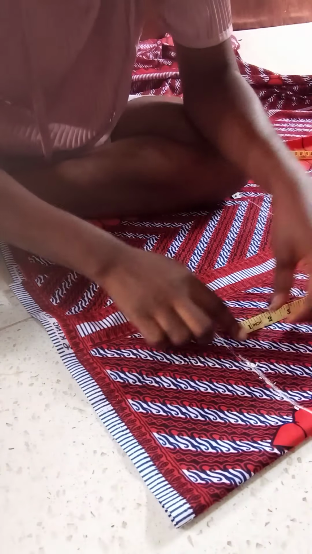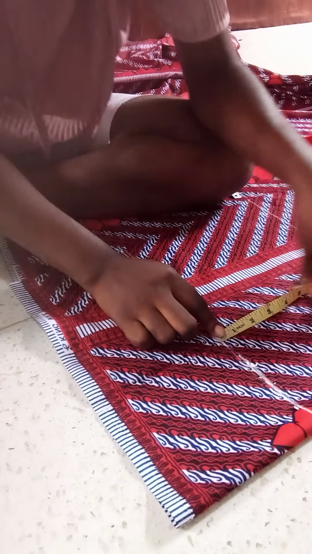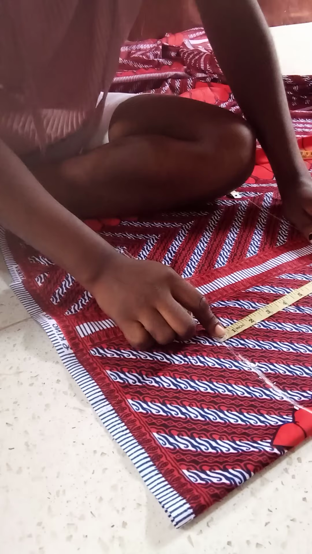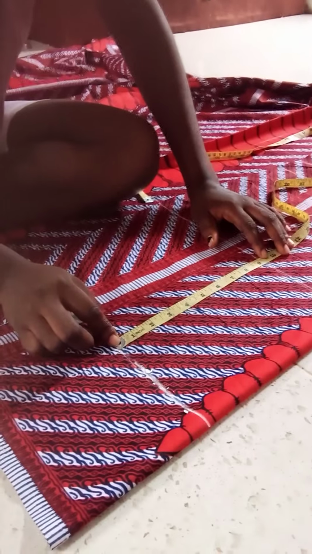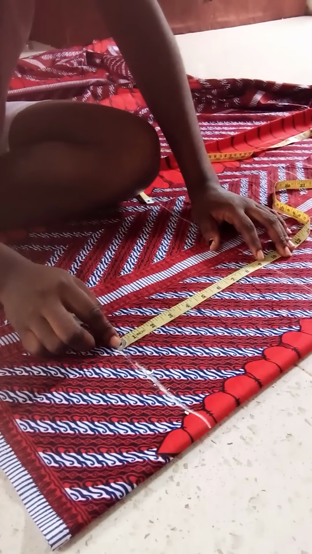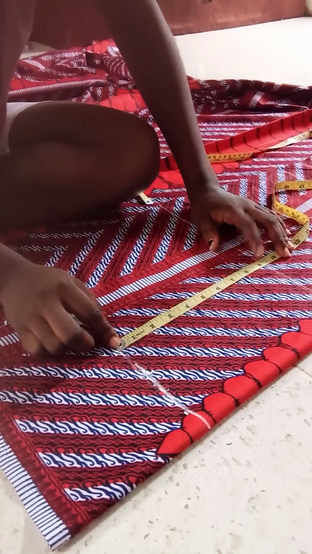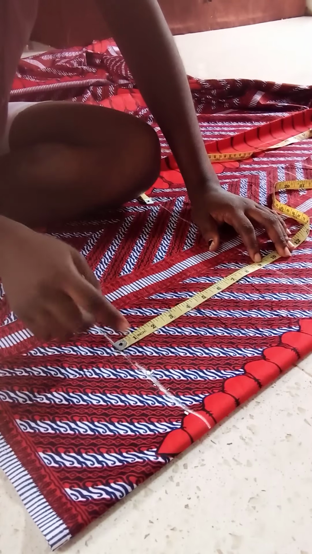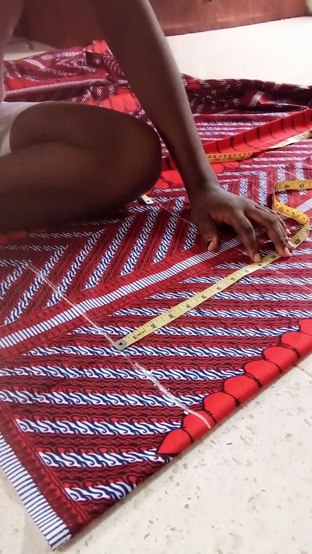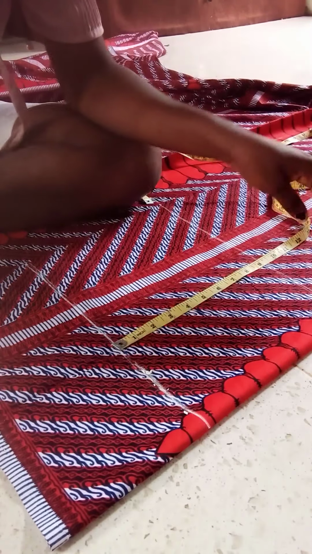So from the hip line to the knee line, I'm using 9. That is the normal measurement we use from the hip line to the knee line, rather.